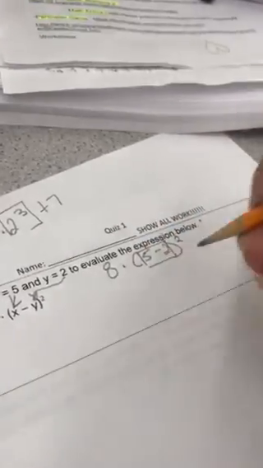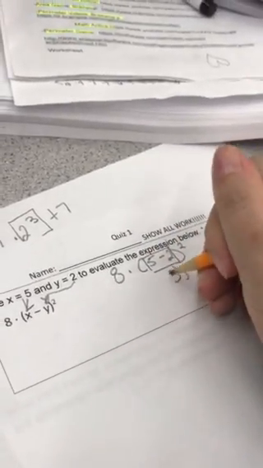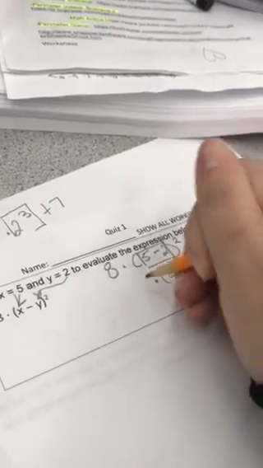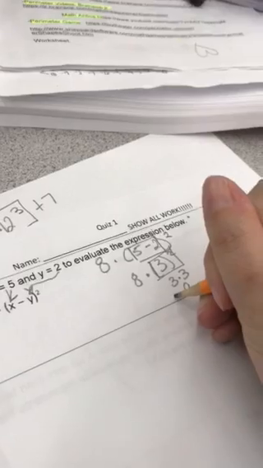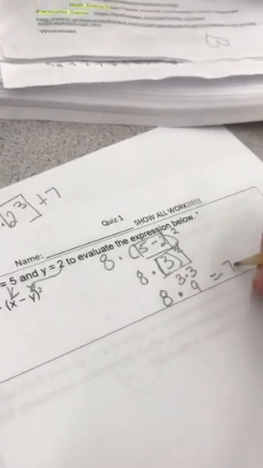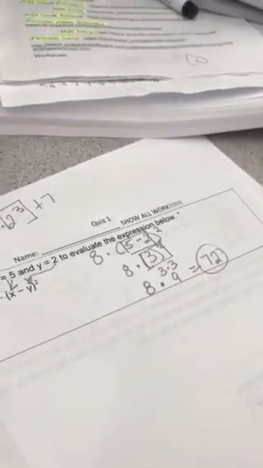I'm going to do my parentheses first and box it. This gives me 3. This is still squared, so I rewrite it. Now I have exponents, so I do this here. This is just like saying 3 times 3, which gives me 9. I'm still multiplying by 8, and 8 times 9 gives me 72. There it is.